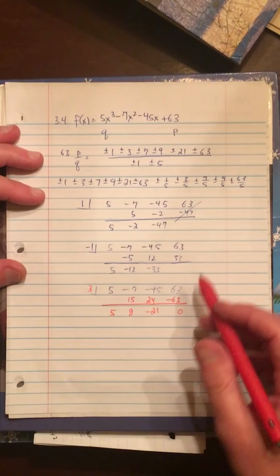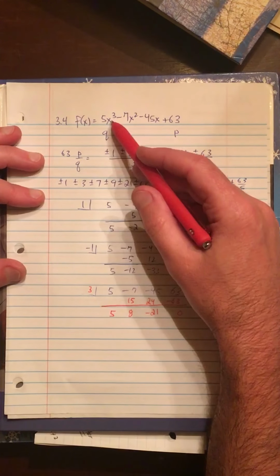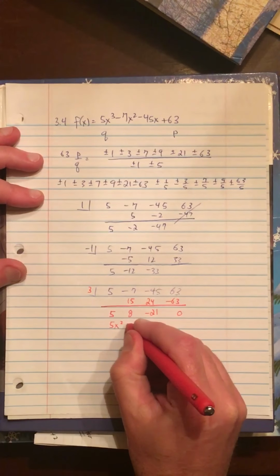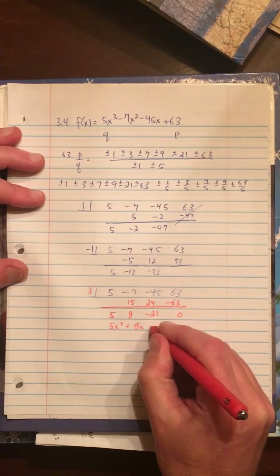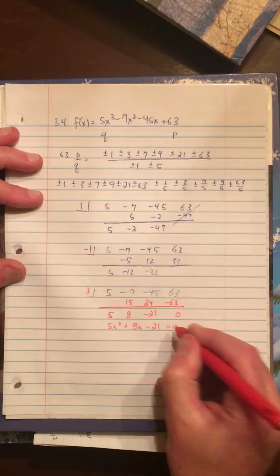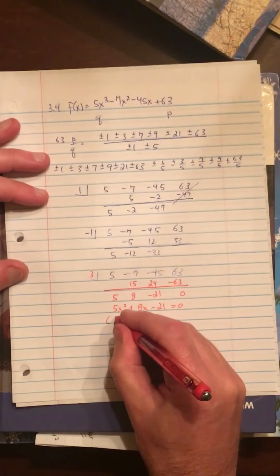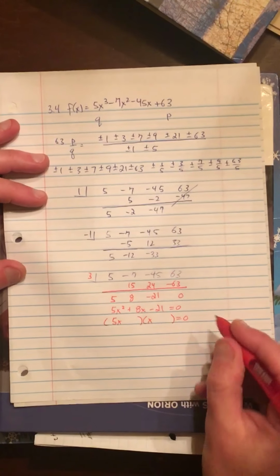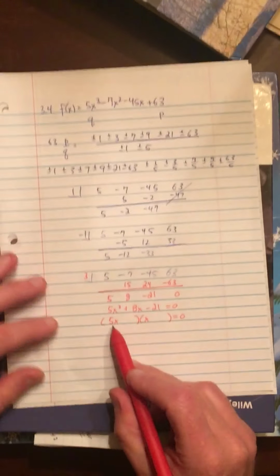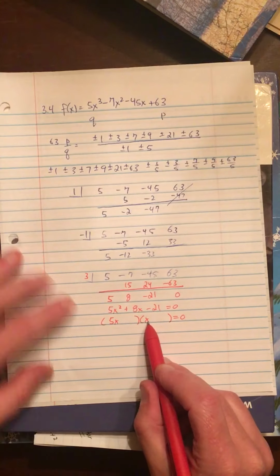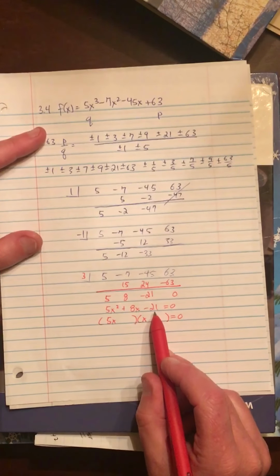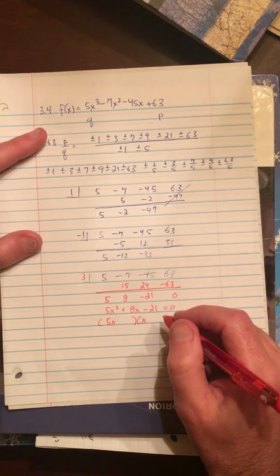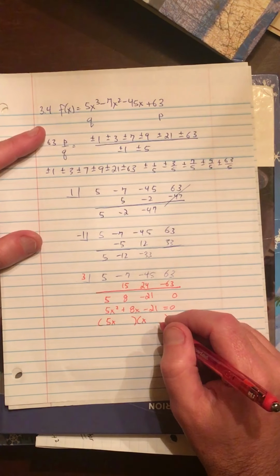So we started with a 3rd degree. This finally works, so we have a 2nd degree now: 5x squared plus 8x minus 21 equals 0. Now we have to factor this to find our last zeros. So I did this quickly. 5x squared is only 5x and x. So for 21, 7 and 3 would normally be the possibilities that are most likely to work.